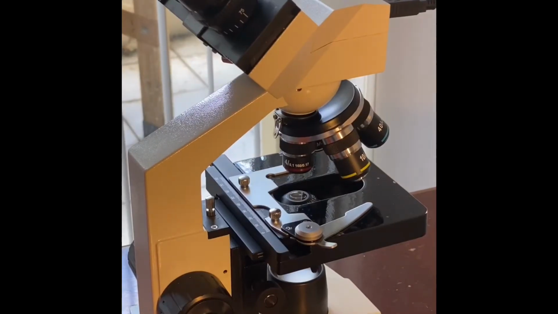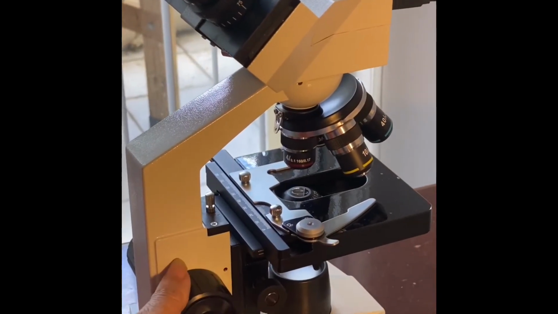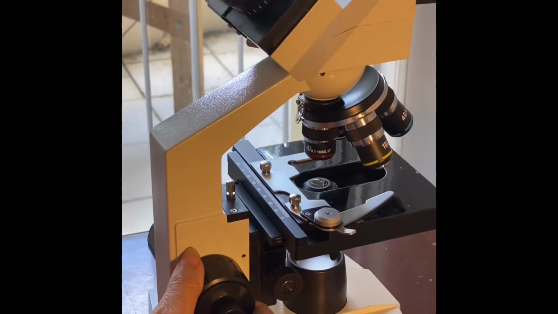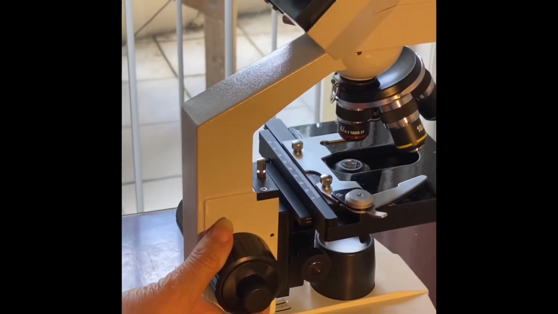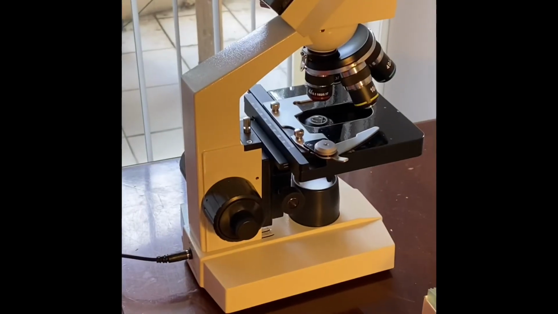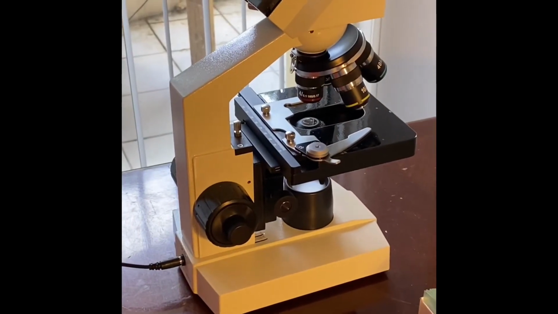Next, we have the coarse adjustment. This knob is used for focusing, initial focusing, and to its side is a smaller knob, and this knob is used for fine focusing. We will see all of this again when we actually do the experiment.